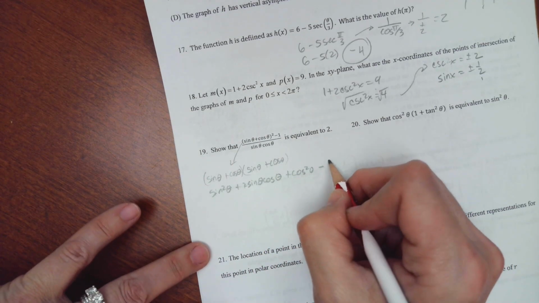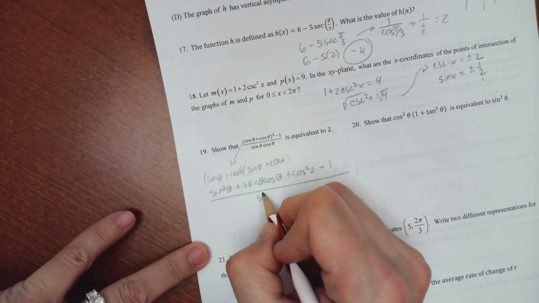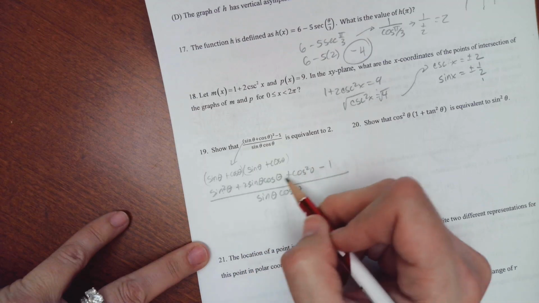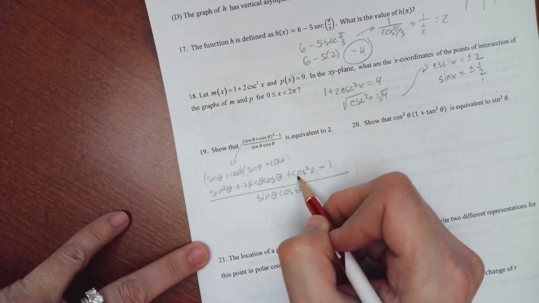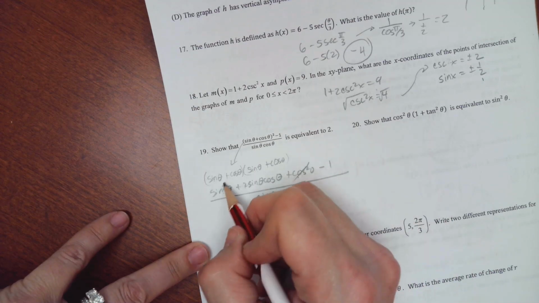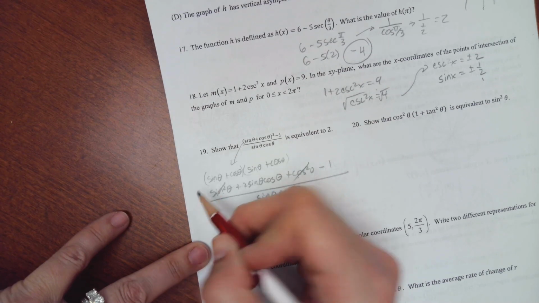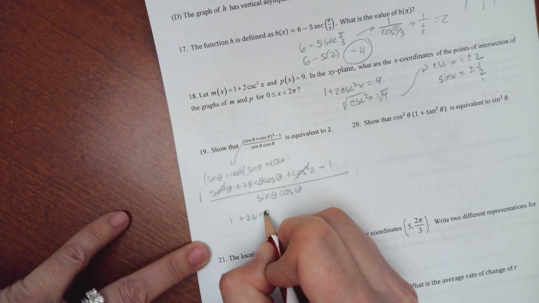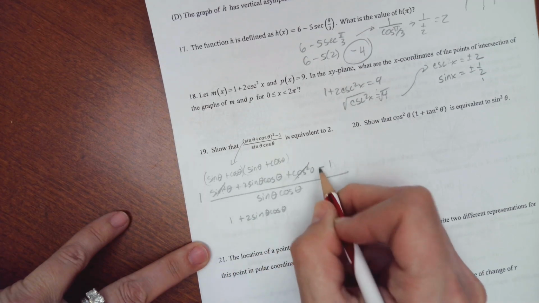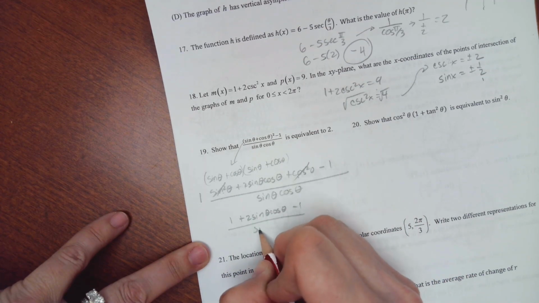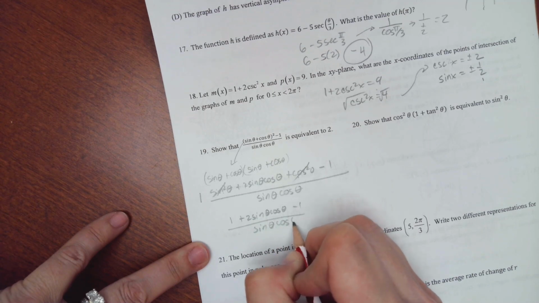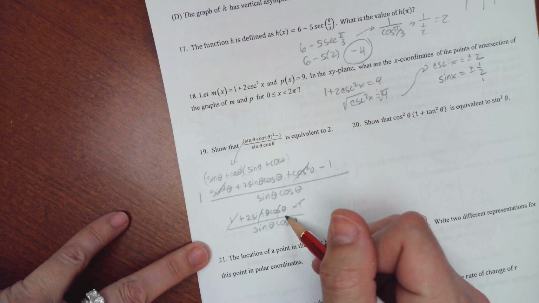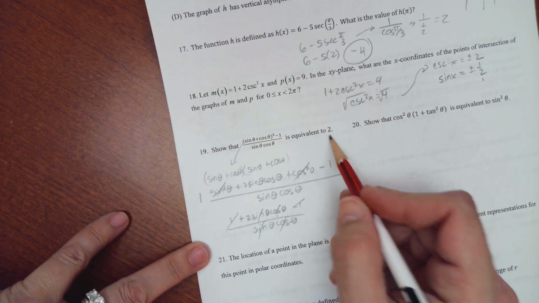So this is all minus 1 over sine and cosine. Well, sine squared plus cosine squared, that's equal to 1. So I could combine that and say that's equal to 1. So now on the top I have 1 plus 2 sine theta cosine theta, but I also have a minus 1. So those ones cancel. And now that they're gone, I can cancel these, and there's my 2.